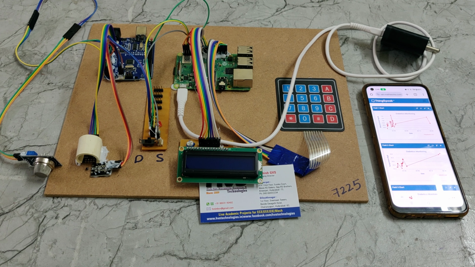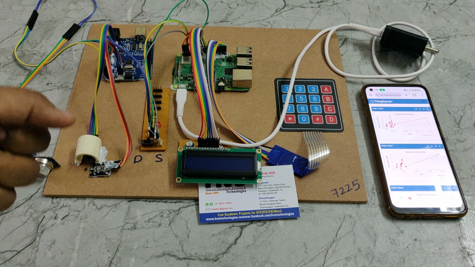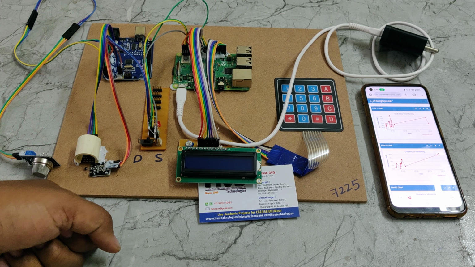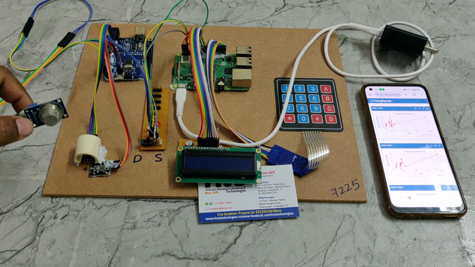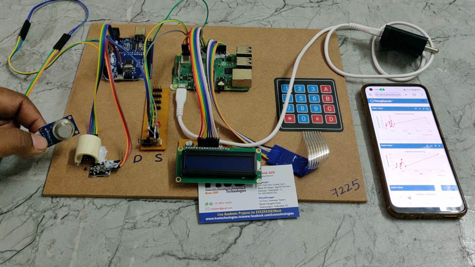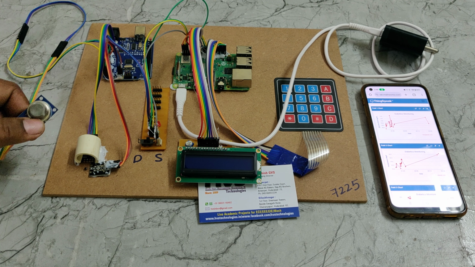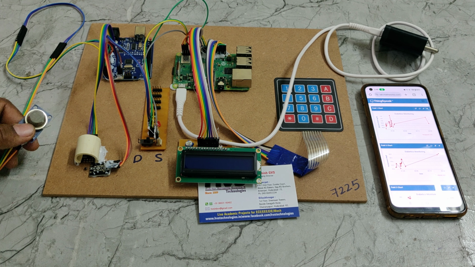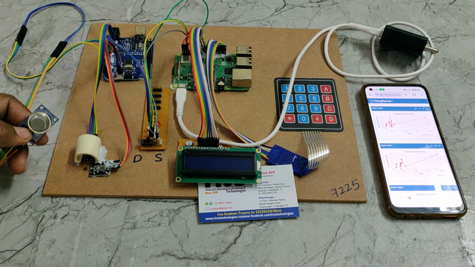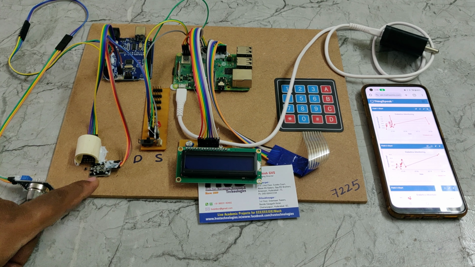Whenever we monitor and predict the glucose levels of a person, we need to place this sensor near his mouth or nose, which will get the exhaled air from his body. The exhaled air will consist of a little bit of acetone, and that will be monitored by the sensor, along with glucose levels from the sensor and temperature from the sensor.